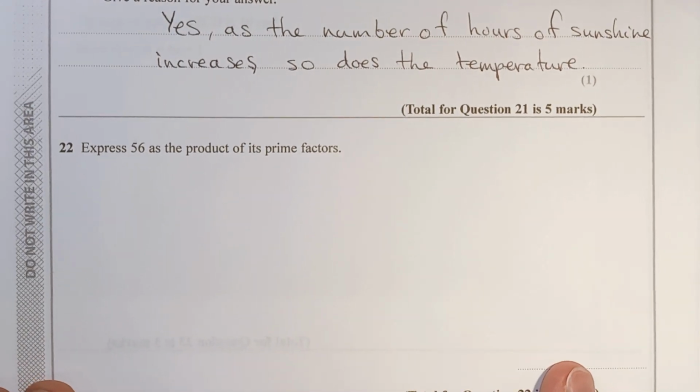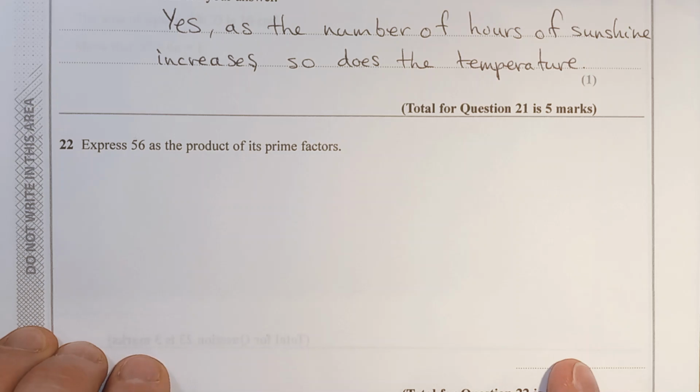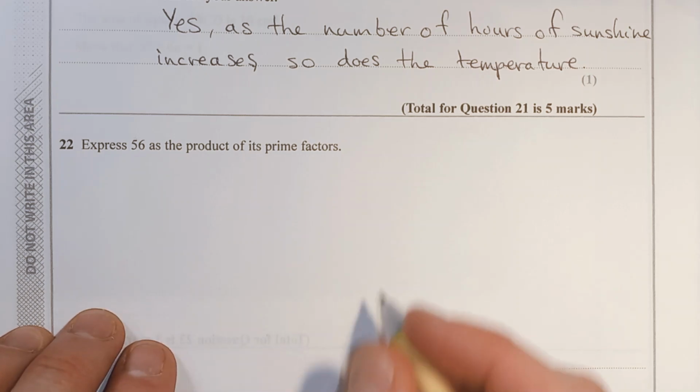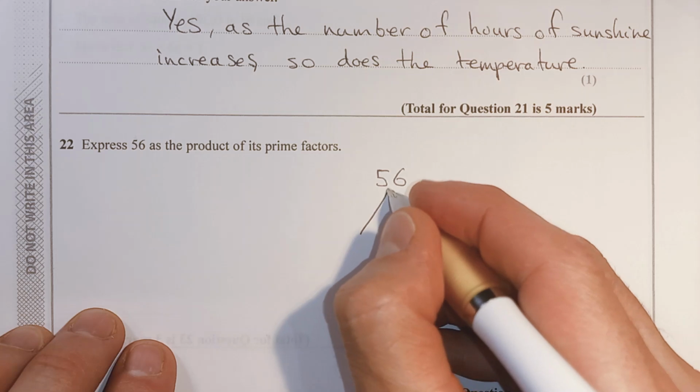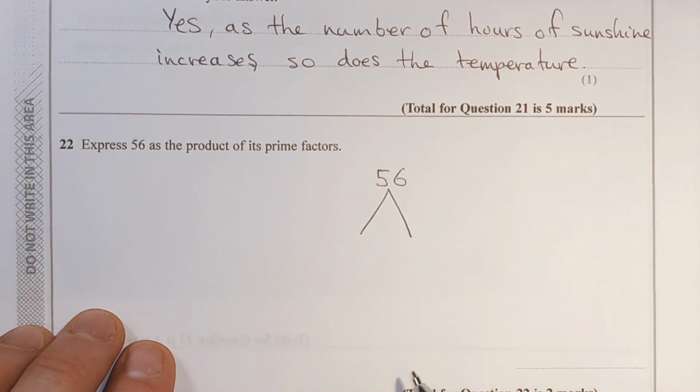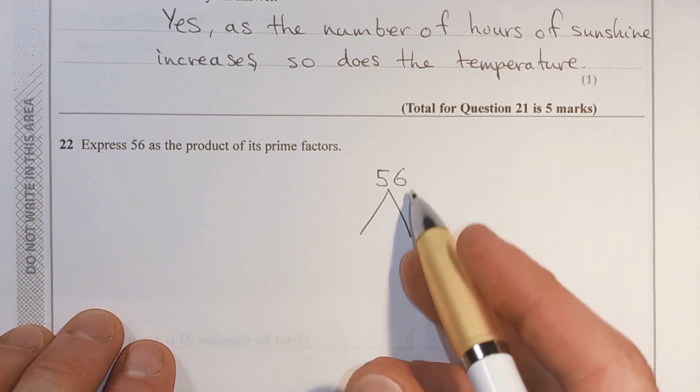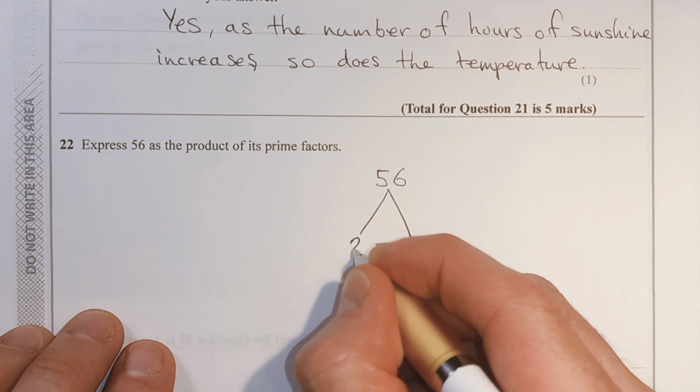Question 22. Express 56 as the product of its prime factors. So prime factors, well, factors are numbers that go into 56 without any remainder. Prime factors means we want to keep going until we haven't got any more numbers we can divide into those. It's an even number, so I know 2 is going to go into it.